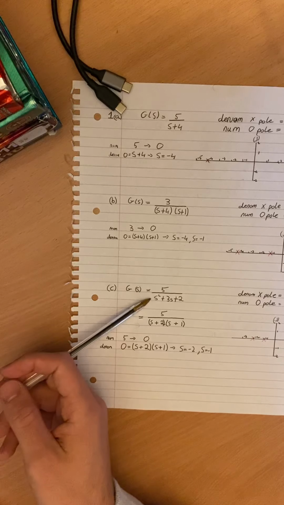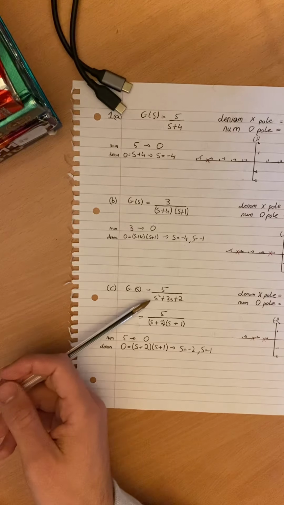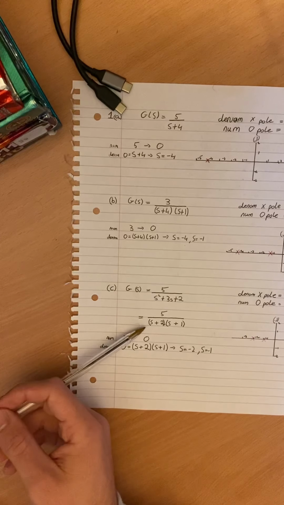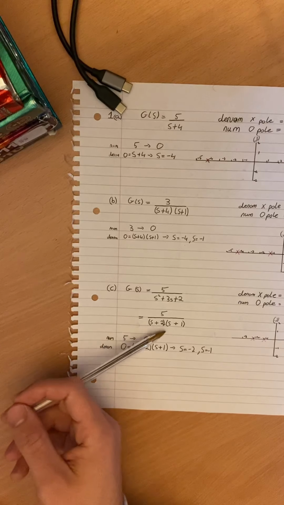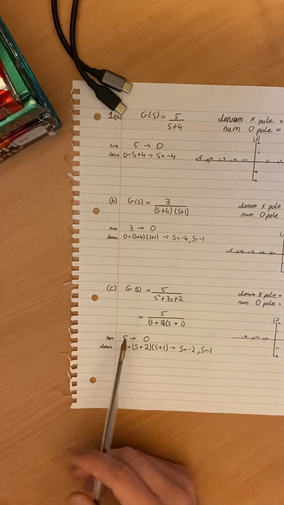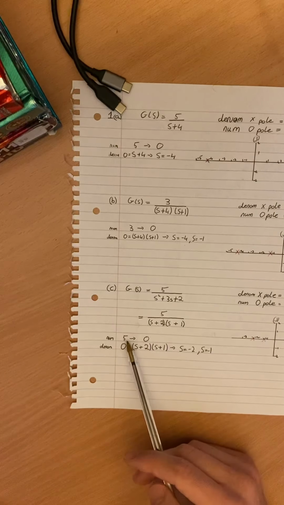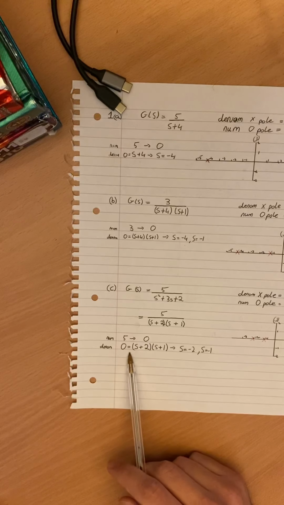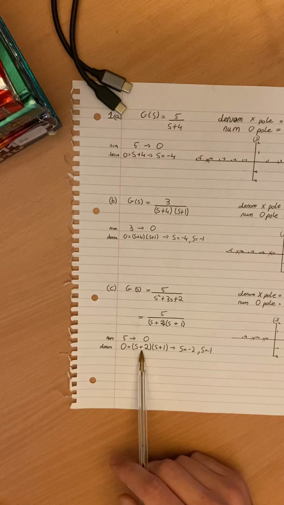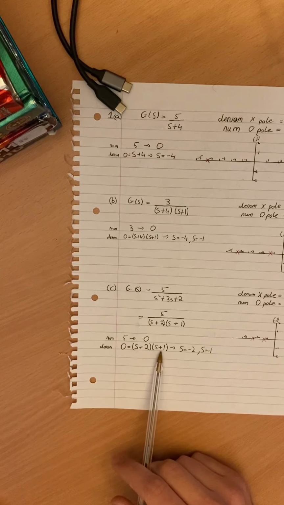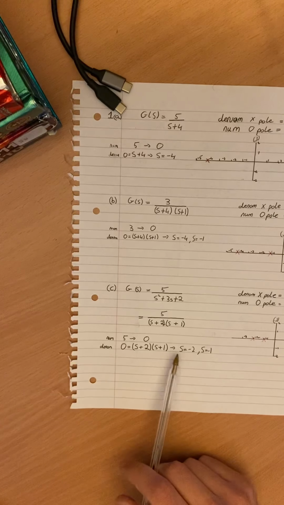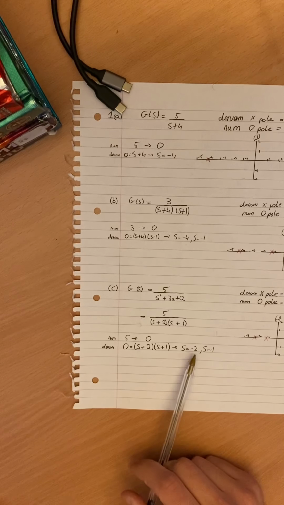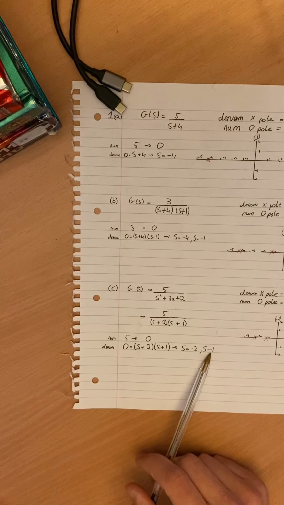So s squared plus 3s plus 2, when we use our algebra, becomes s plus 2 multiplied by s plus 1. Then we do the same as previously: the numerator gives no zeros and our denominator becomes s plus 2 multiplied by s plus 1. Therefore we get s equal to minus 2 and s equal to minus 1.